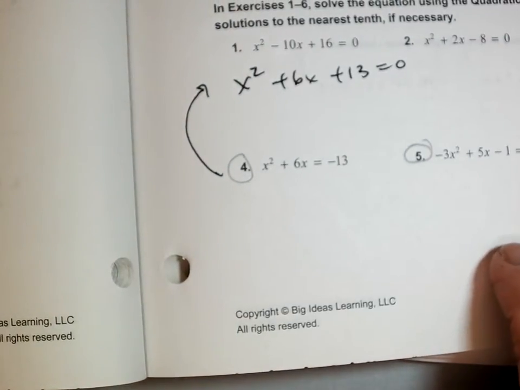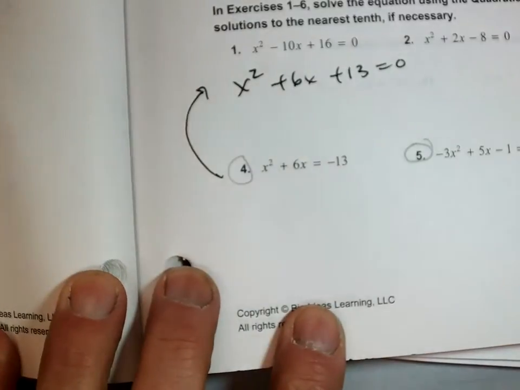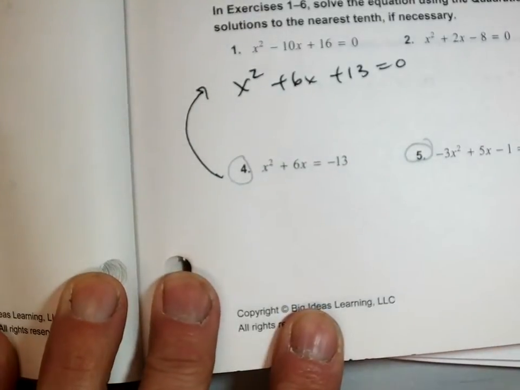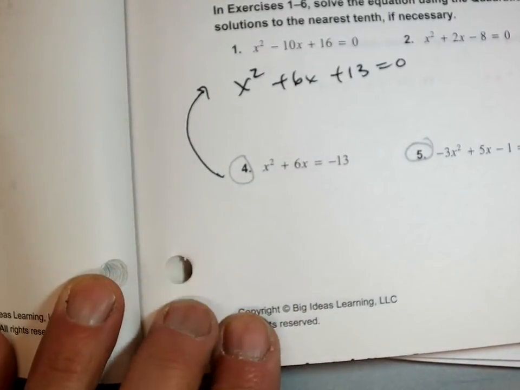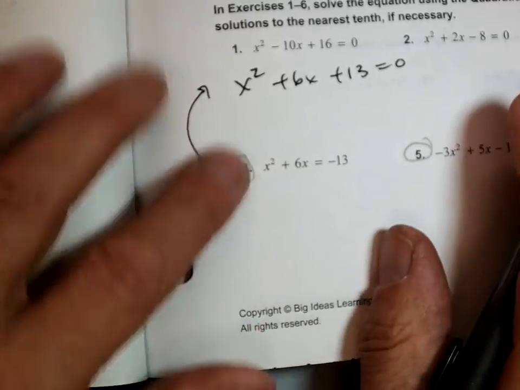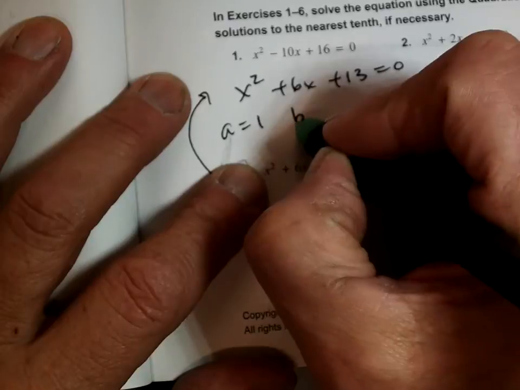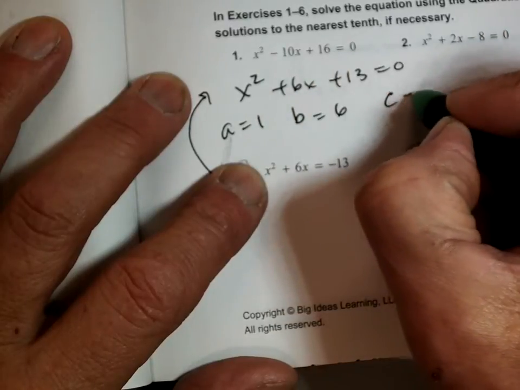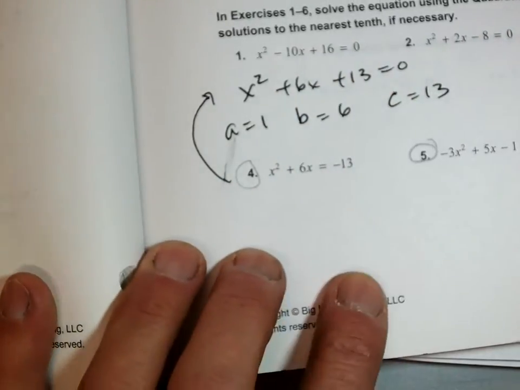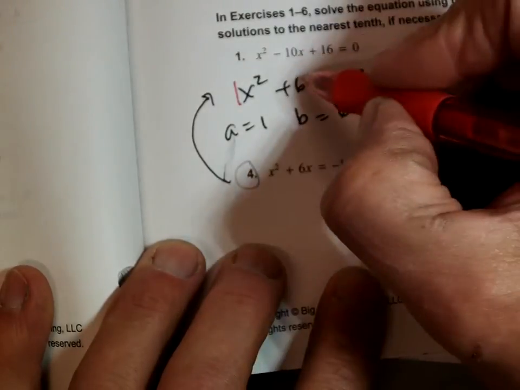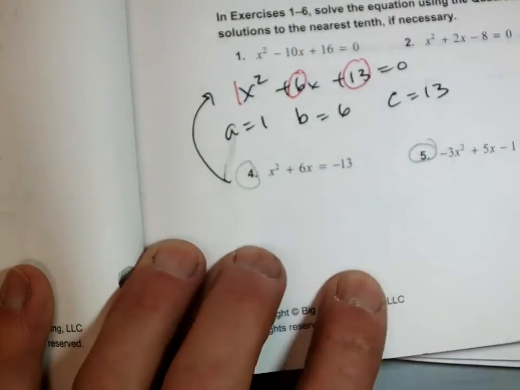So I'm looking at it going, well, shoot, if it doesn't factor, I've got a couple of choices. I could pull out my calculator, graph it, and find the answers. That will work, but it's a little tedious. Grab a calculator, put in the y equals, hit graph. The quadratic formula is actually faster. So A is 1, B is 6, and C is 13, right?